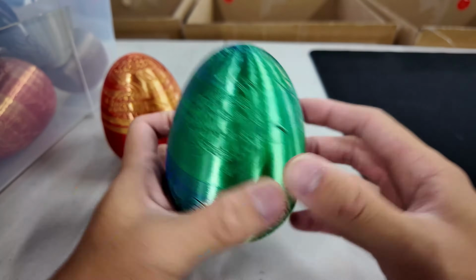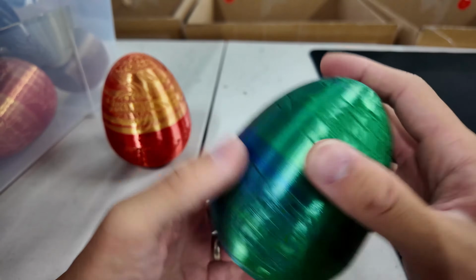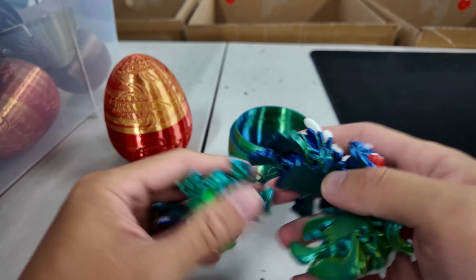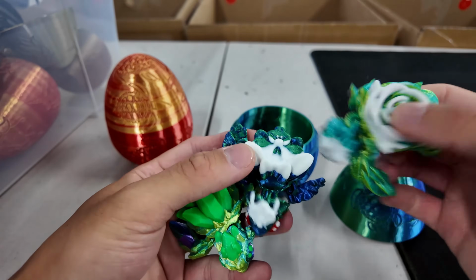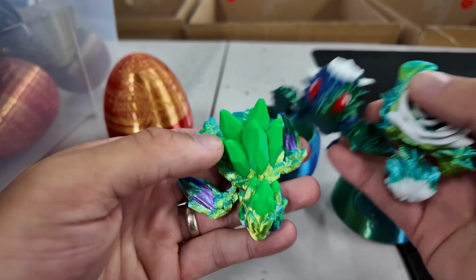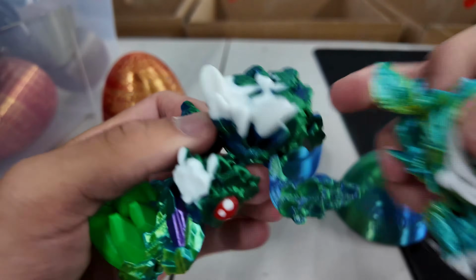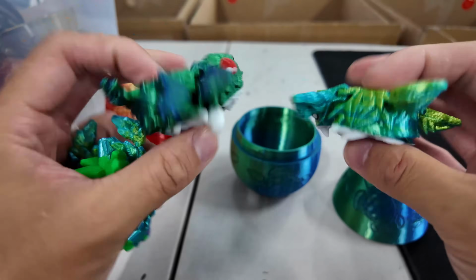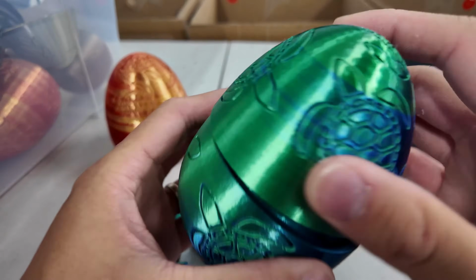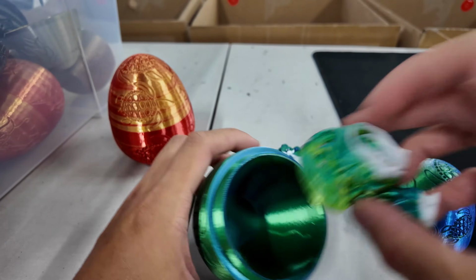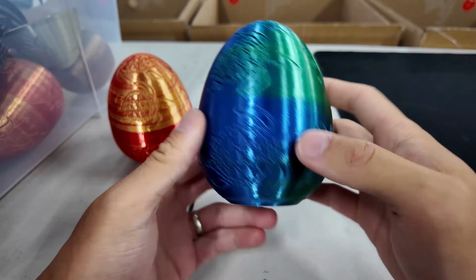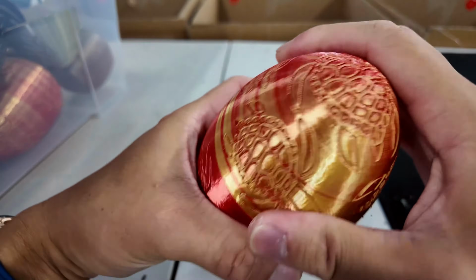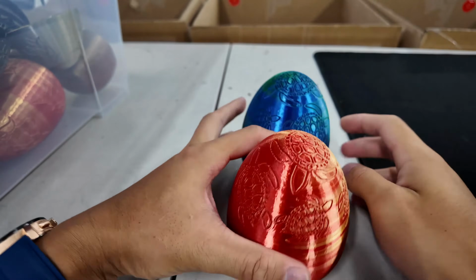Similar to dragon eggs, these are turtle eggs. We have turtles embossed on the eggs itself, and inside of each of these are 3 random color and style. Well, the styles are fixed, but the colors are not. So we have the gemstone turtle, orchid turtle, and the rose turtle. These files are from Cinderwing 3D, and we just modified these to fit inside of our egg. We designed our own egg, and it's just like that. Again, these are supposed to be random mystery colors. We made these on TikTok, Amazon, Etsy, our website. We launched this a couple days ago, and this was before I switched the entire farm.